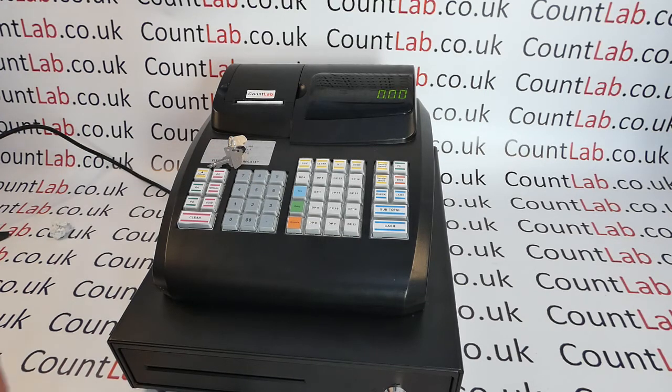Now PLU is slightly different. A PLU is an individual product. So again, using the pens analogy, a blue pen might be number 12, a red pen might be number 13, and so on. This gives you the ability to preset the till with individual products.